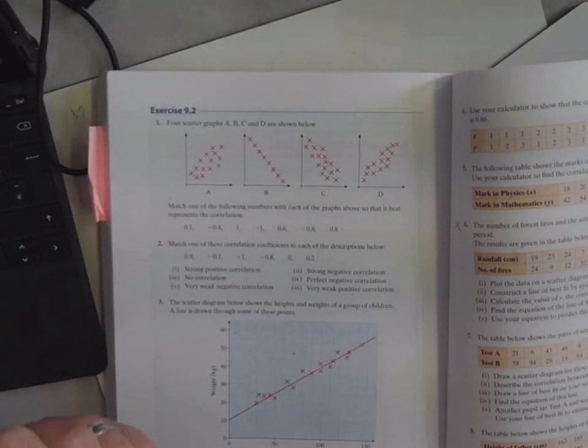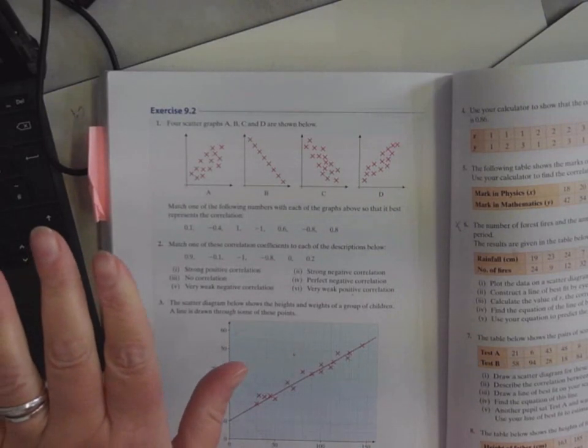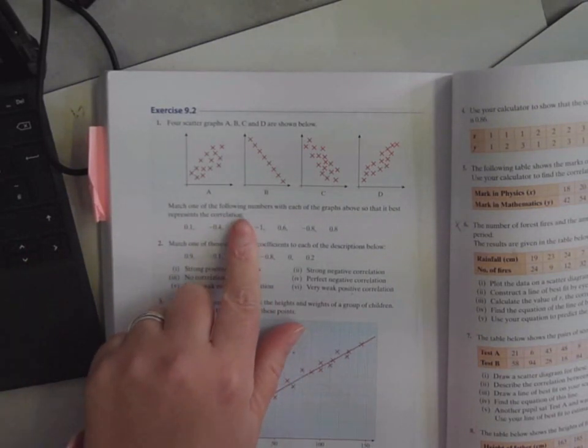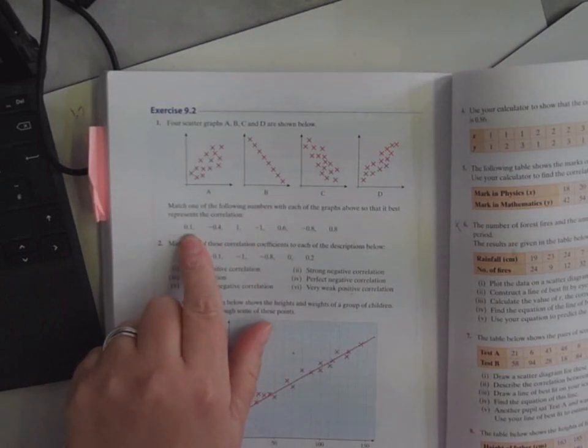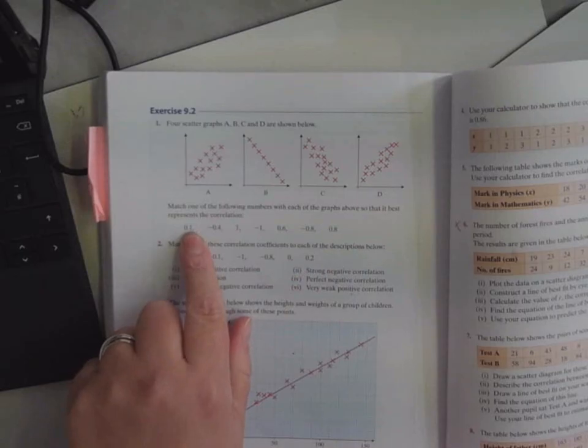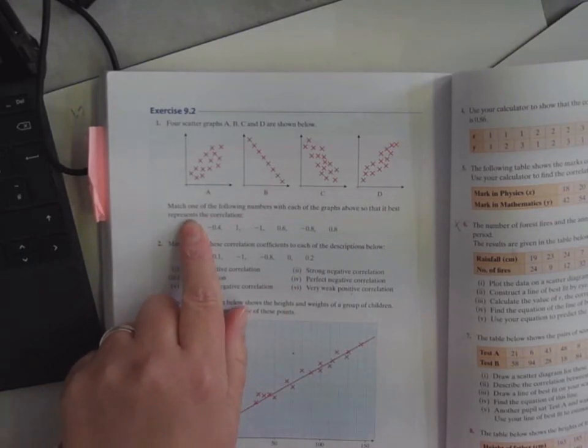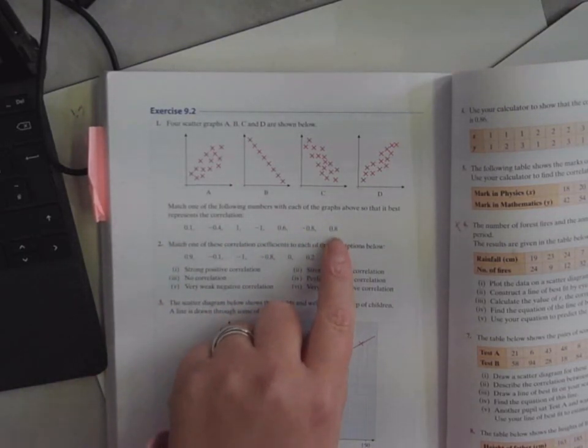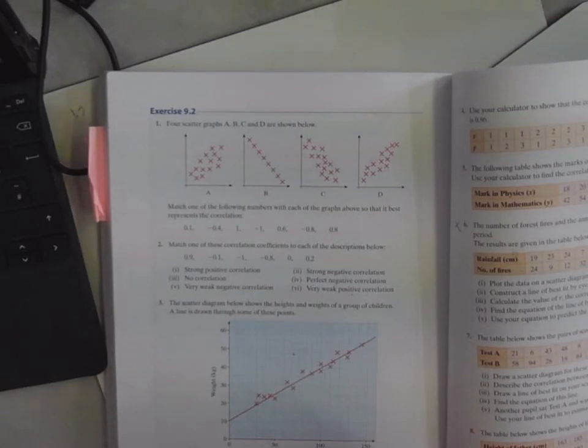Okay, so what did you put on A? It's definitely positive. Is it perfect? No, so it's definitely not plus 1. So it can be 0.1, 0.6 or 0.8. 0.1 is very near 0, so it's definitely not 0.1. So it's 0.6 or 0.8. What did you put on it? 0.6. I think I put 0.8 on it. What did you put? 0.6. We'll go with 0.6.